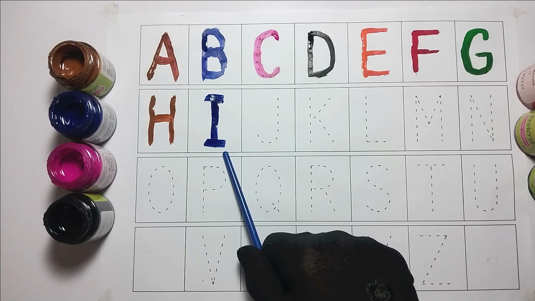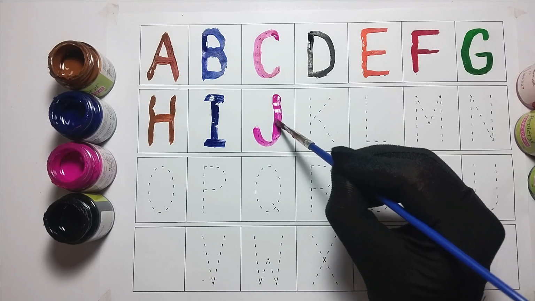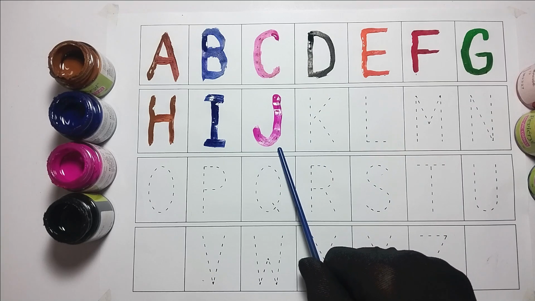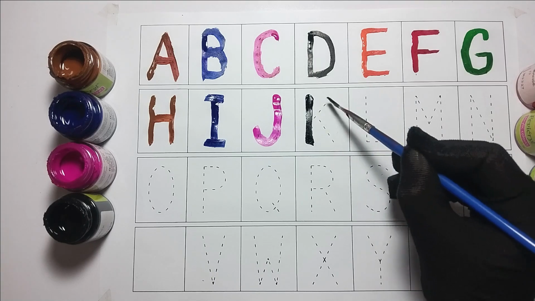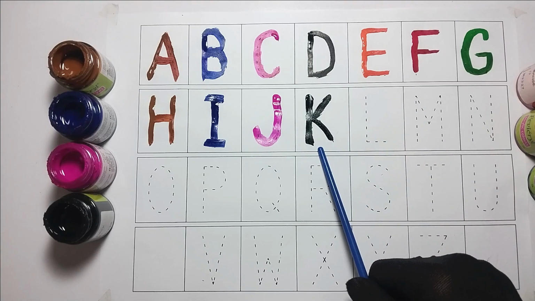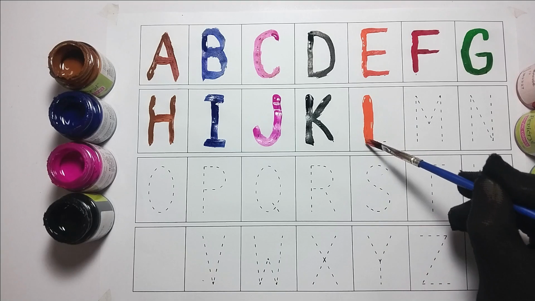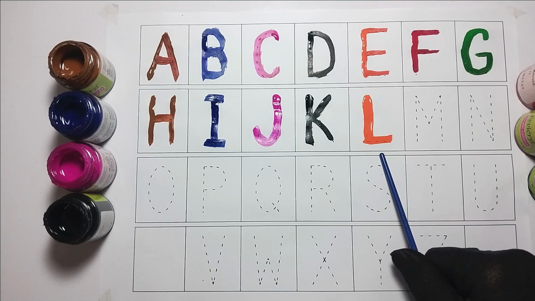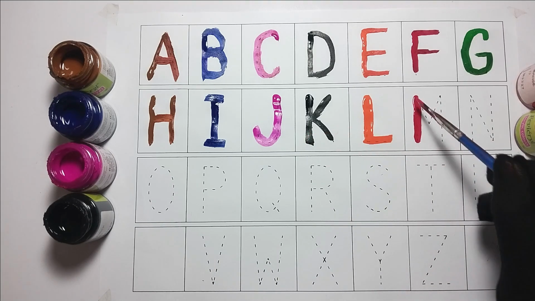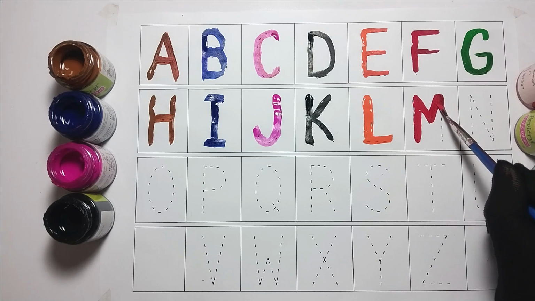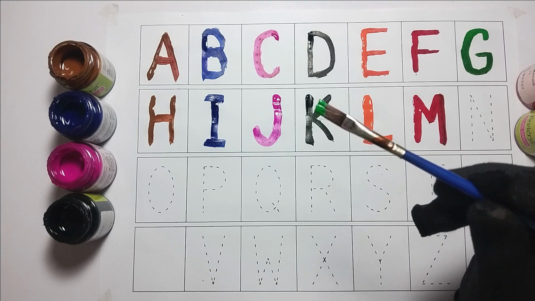I for ice cream. Purple color. J for jug. Black color. K for kite. Orange color. L for lion. Red color. M for monkey. Green color.